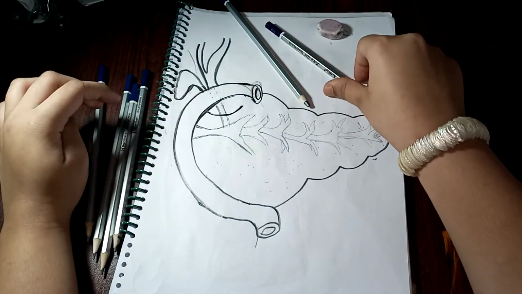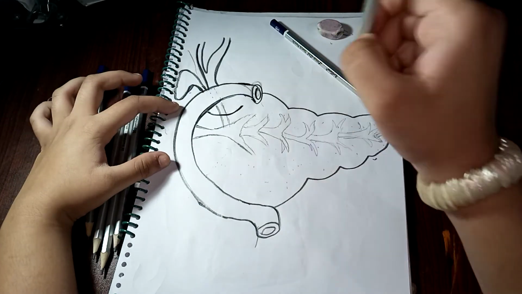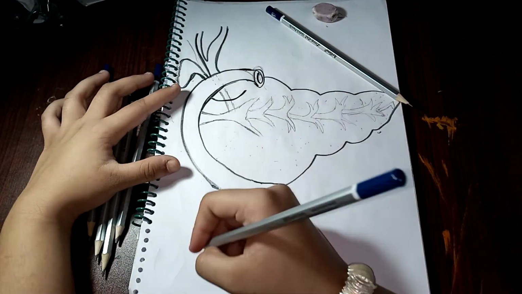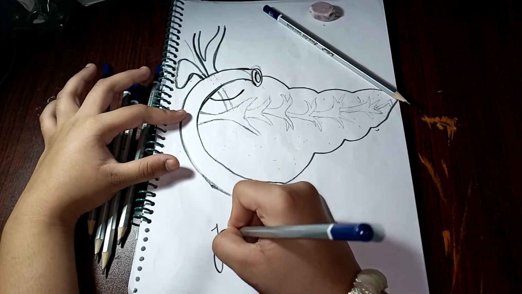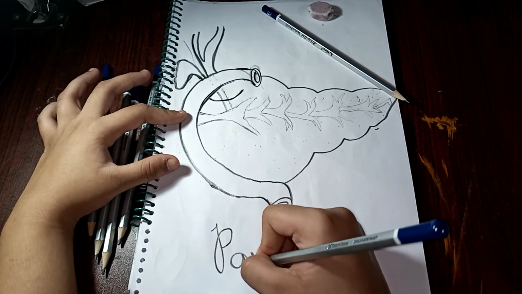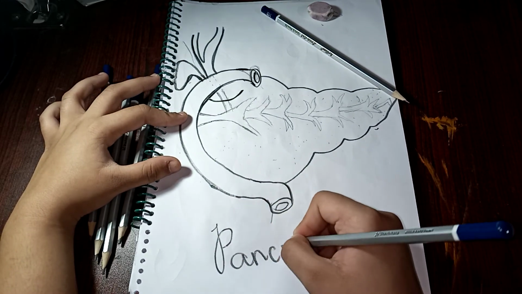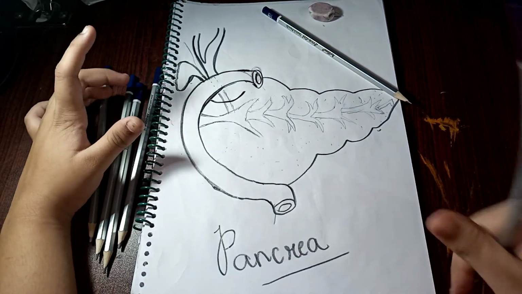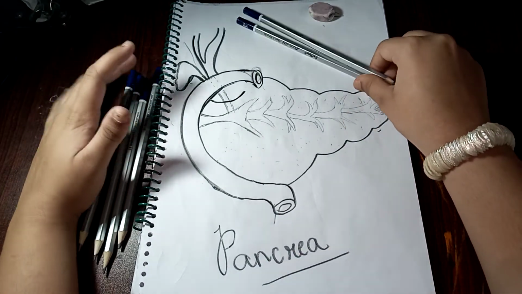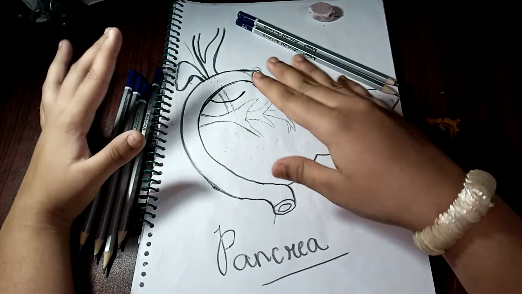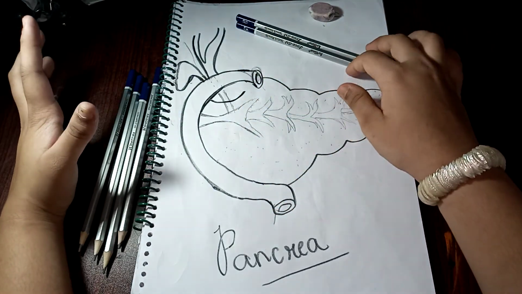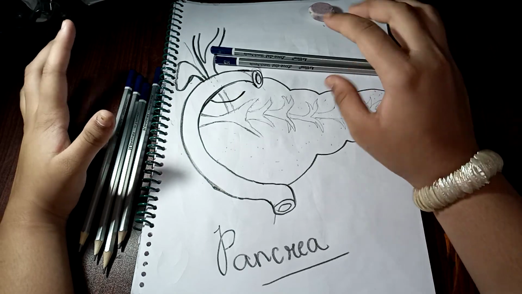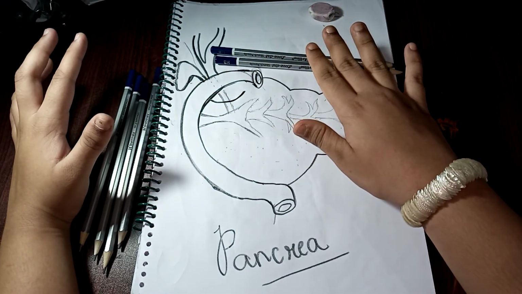We have almost filled it with dots, and this is our pancreas. The pancreas is done. You can see how we made it. Hope you understood it well.